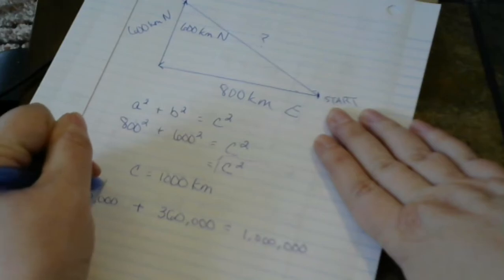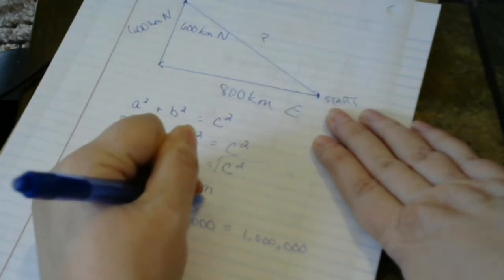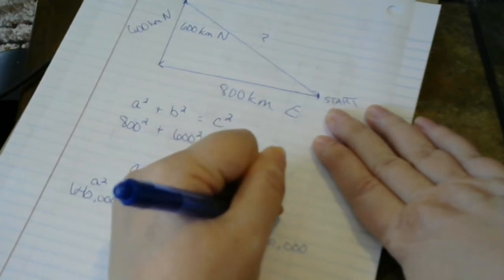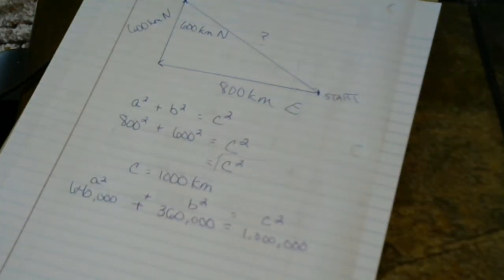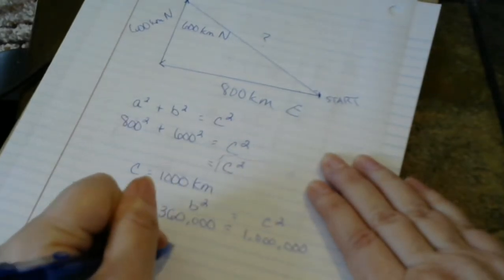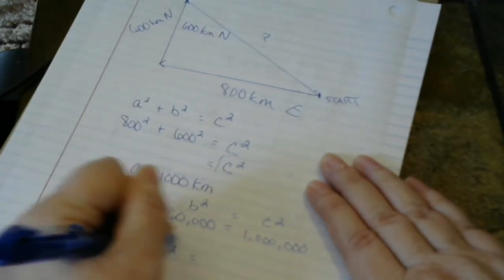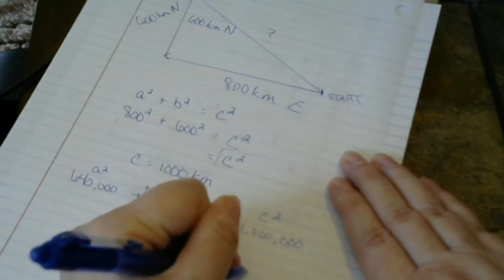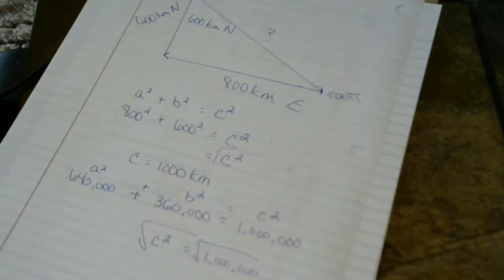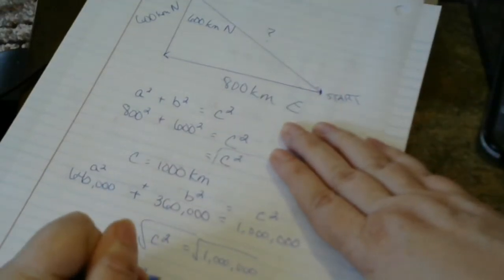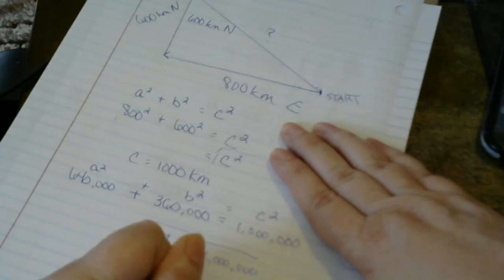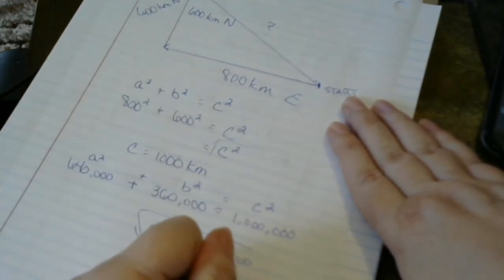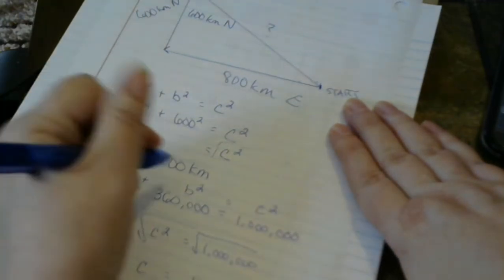Okay, so this is a squared plus b squared equals c squared. But we want to find c. So c squared, you're going to take the square root, which is 1,000,000. You're taking the square root of 1,000,000 because that's your c squared. And the square root of 1,000,000 is 1,000. So that is 1,000 kilometers. Okay, and that's what we had up here.